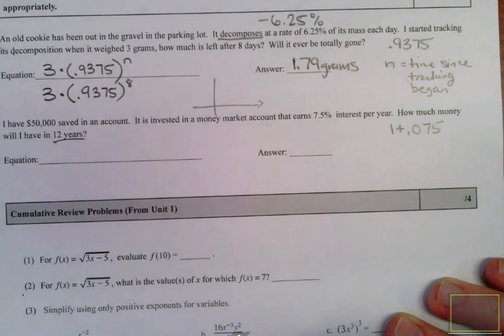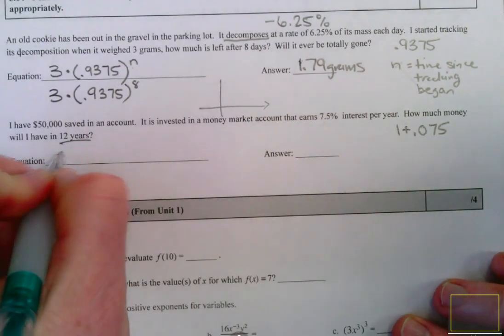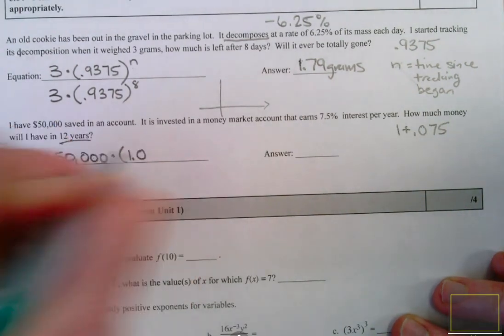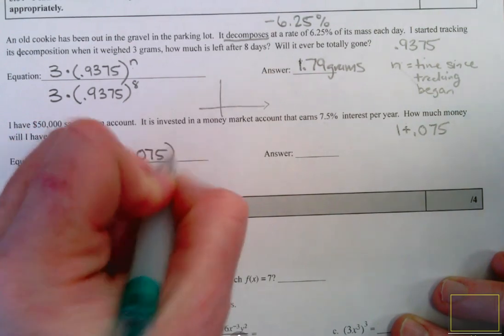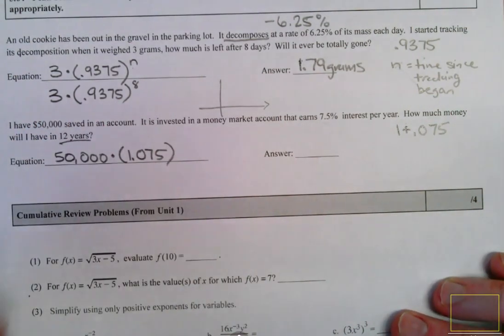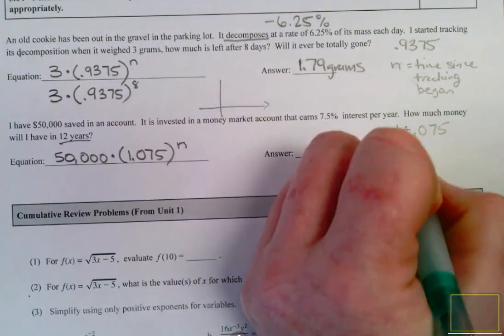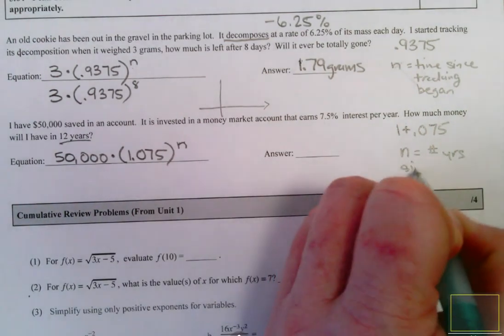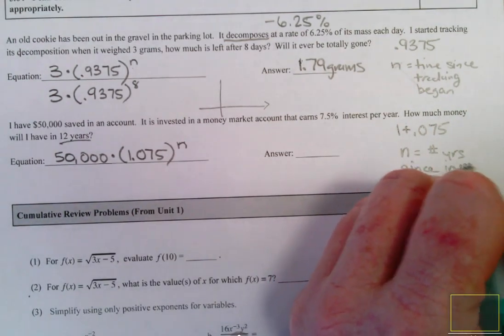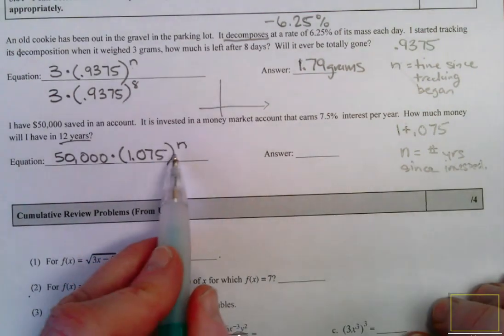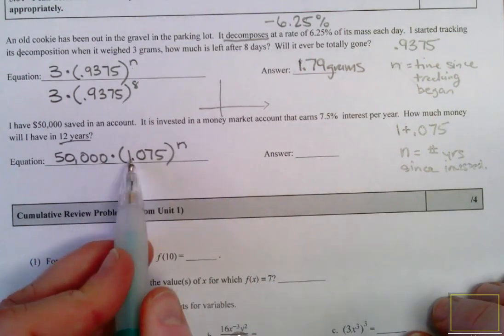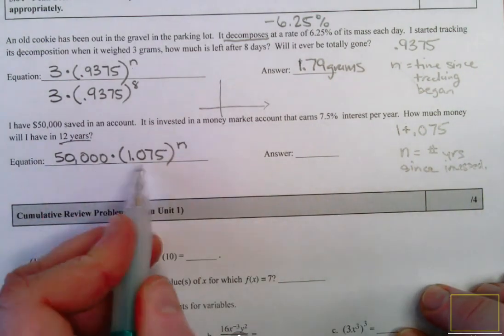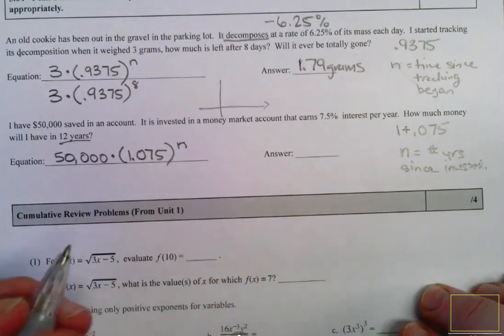0.075. Okay, so that means I start with 50,000 times 1.075. Do we want n or n minus 1? Let's see. If I use n, and n is number of years since invested, if I put 1 in here, I would get 50,000 times 1.075, and that's what I want. So in 12 years, I want this number multiplied by 1.075 12 times.